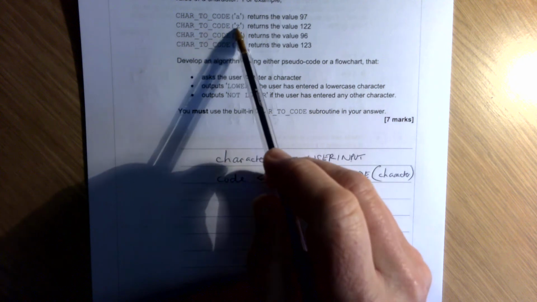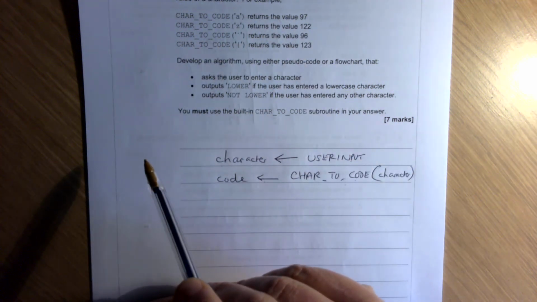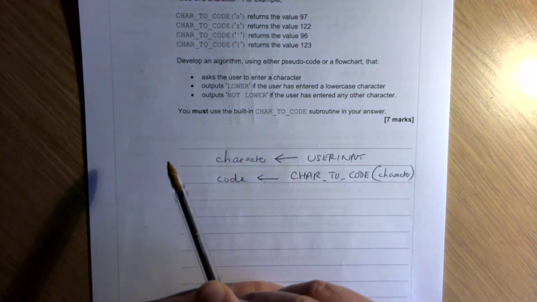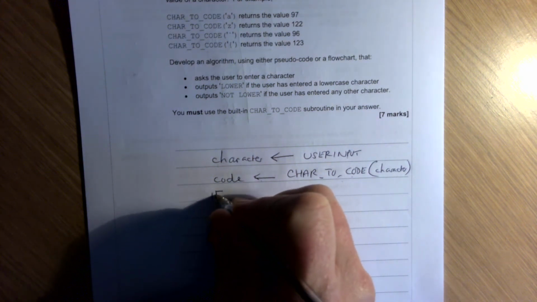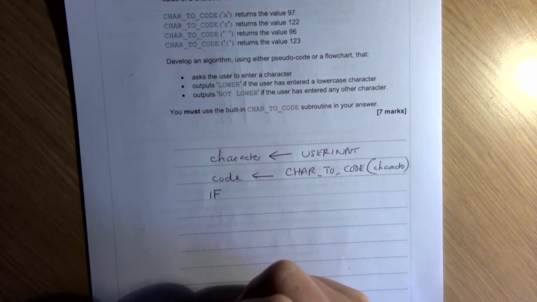So now we haven't got this, we've got these numbers. Now we're told here that lowercase a is 97, lowercase z is 122. So basically it must be a lowercase character if it's between those 2 numbers. So I need to use an if that checks if it's one of those.